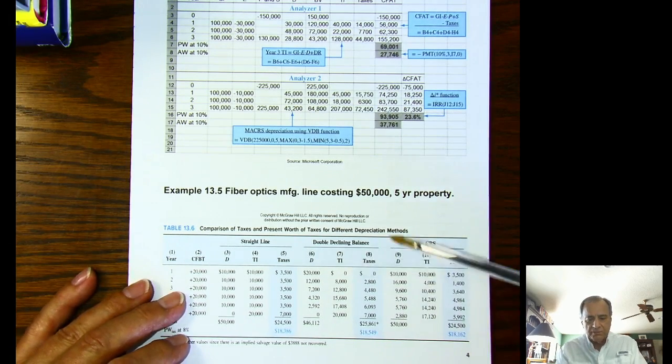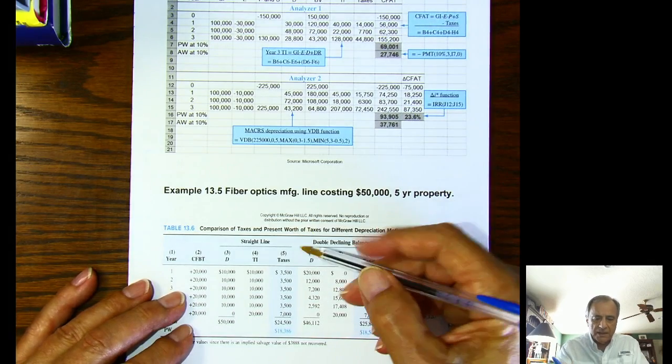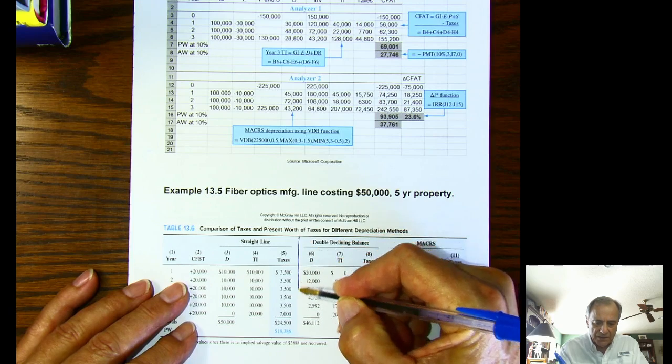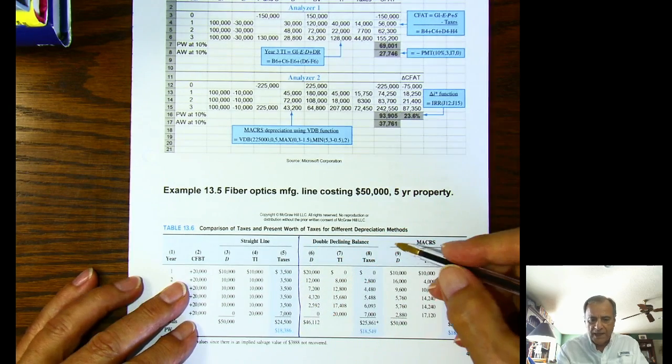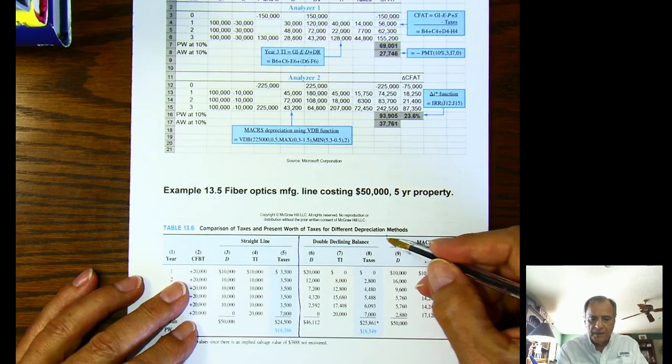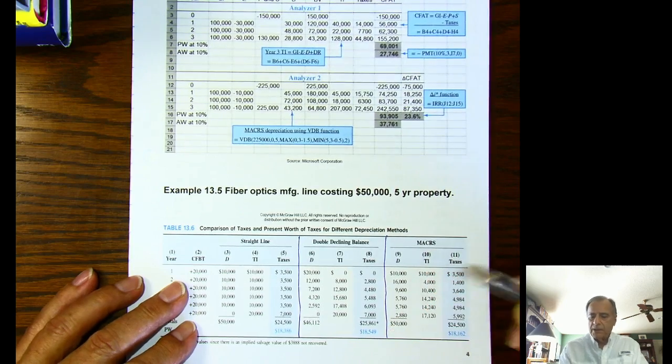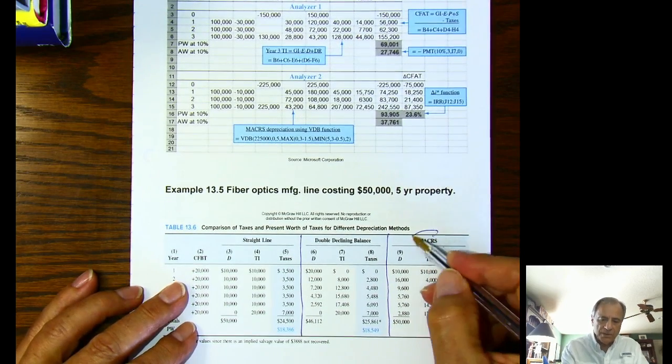And then this middle section is based on double declining balance, and we talked about that, but we really didn't cover it. And then finally, the last section is what we really deal with, which is MACRS depreciation.